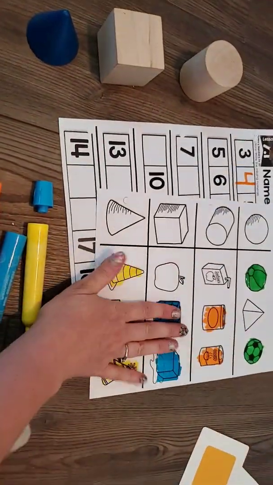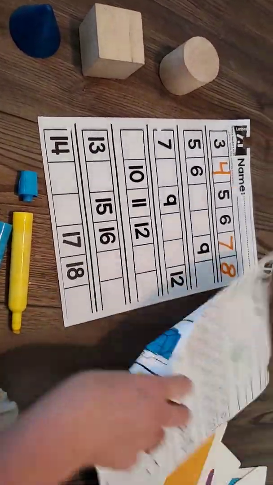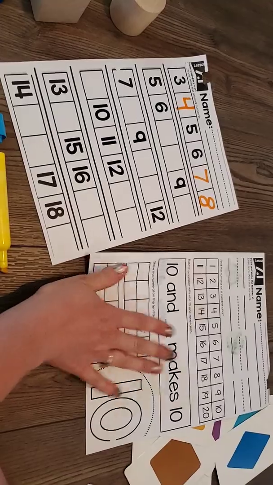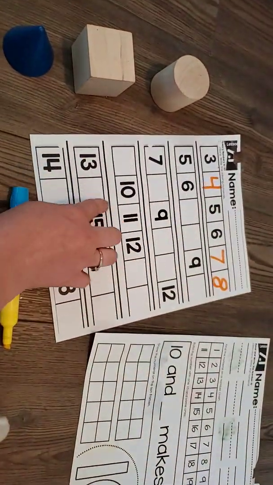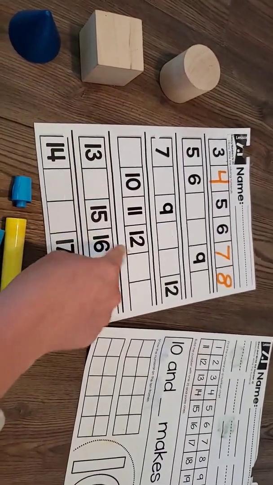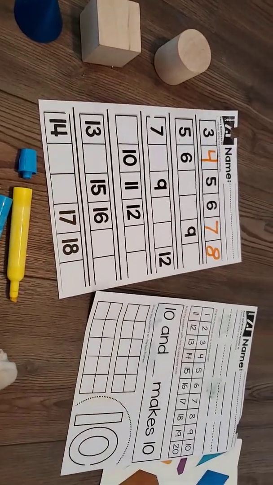So after you're done with this, you can do this on the back if you want to. You don't have to. It's up to you. And then you can do this one for me, okay? Practice missing numbers because we got to know those numbers, guys.